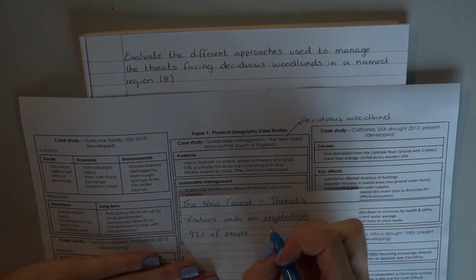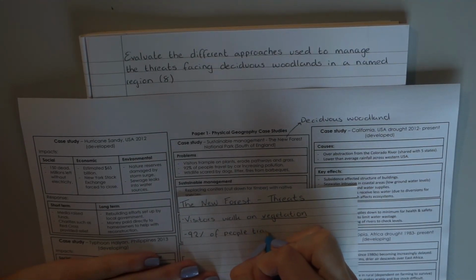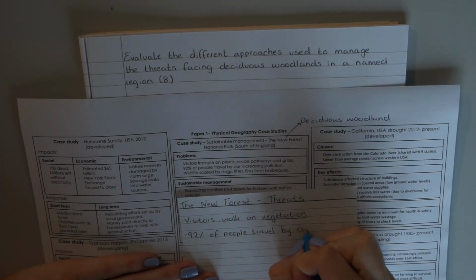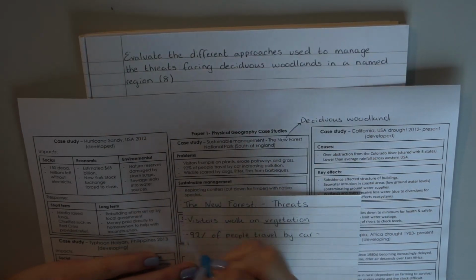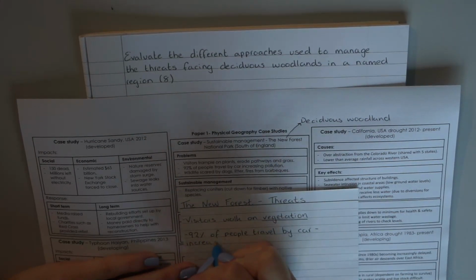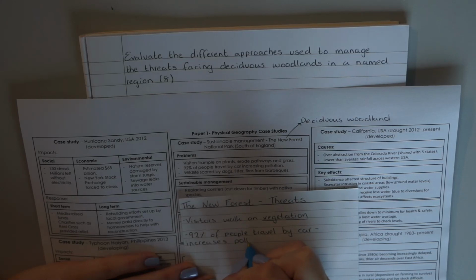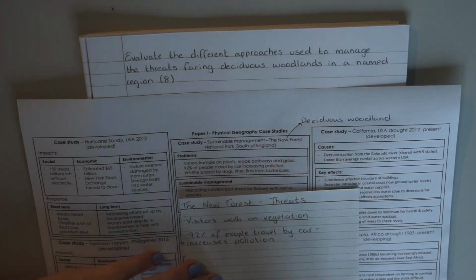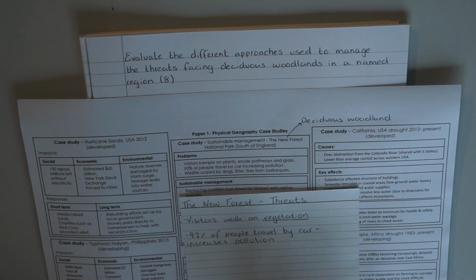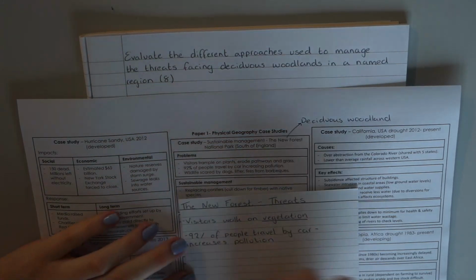And 92% of people travel by car. So this increases pollution. That's not good for the natural environment if there's a lot of pollution.